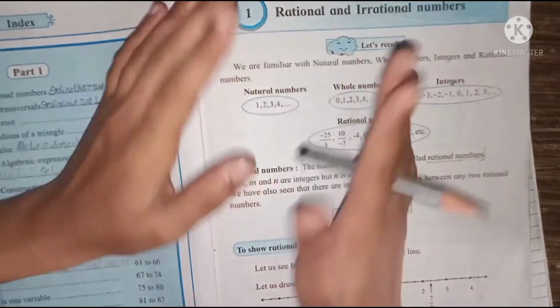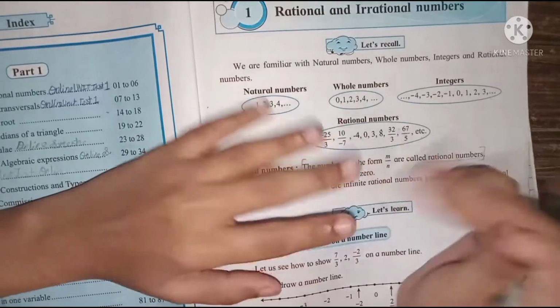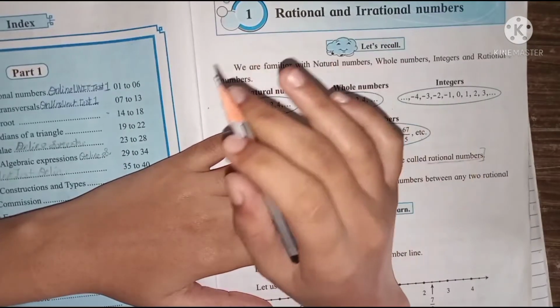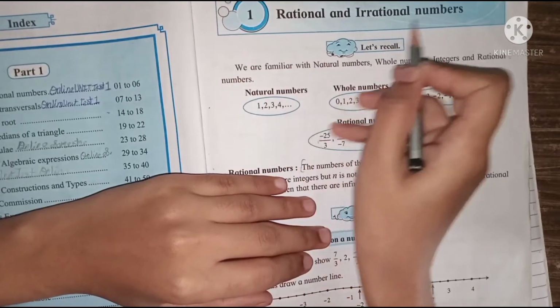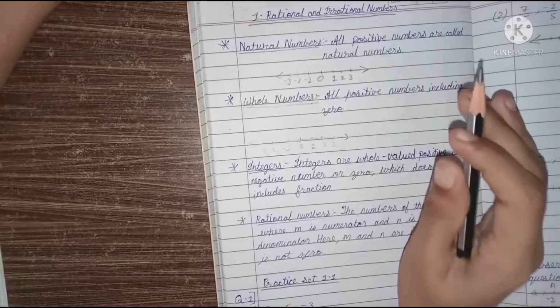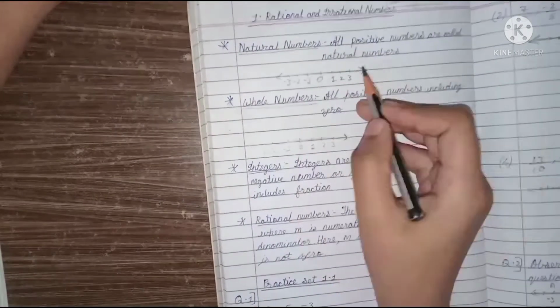Now, without wasting time, we will start with the first chapter of Maths of Standard 8th of MH Board, which is Rational and Irrational Numbers. Before starting Practice Set 1.1, you should know some of the important concepts.